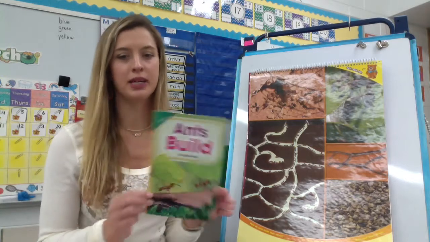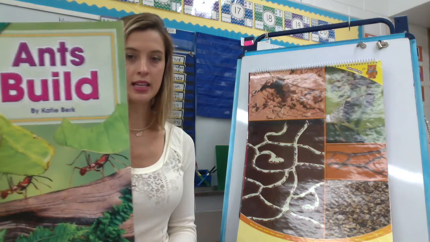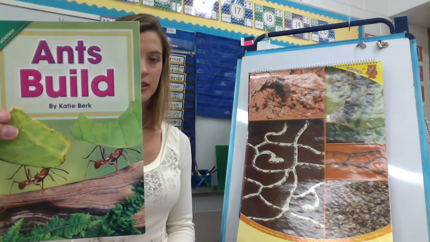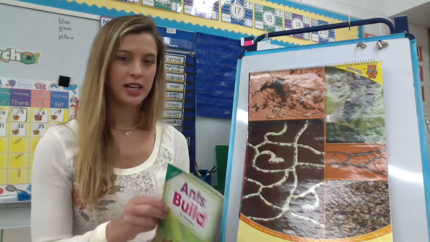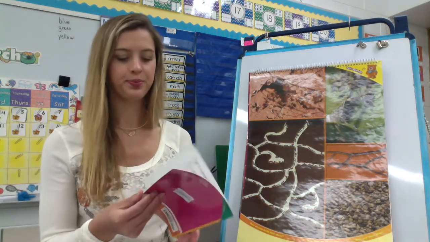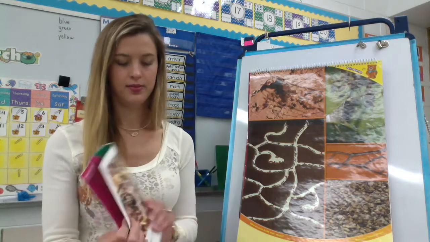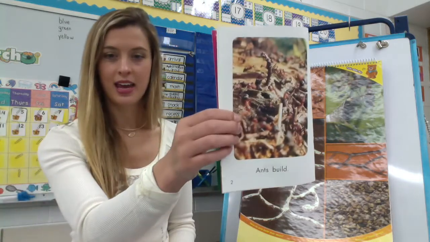It's called Ants Build, and it's another one by Katie Burke. You can see the ants there carrying the leaves up this branch, and it's crazy how they just use their legs to hold it all up. Ants build. You say it. Ants build.